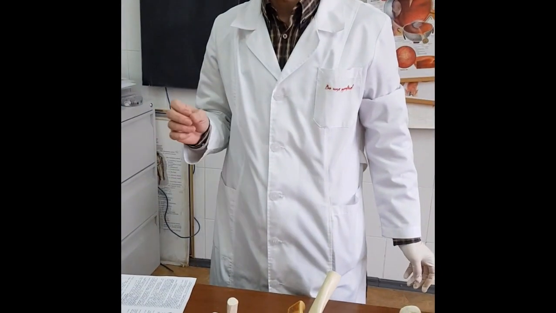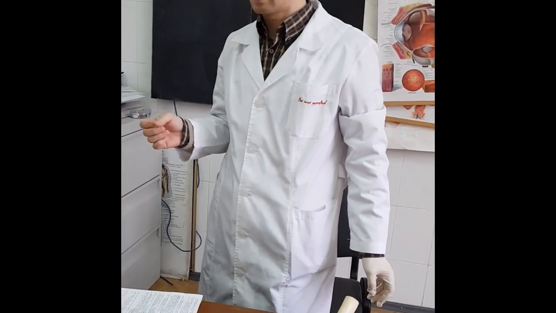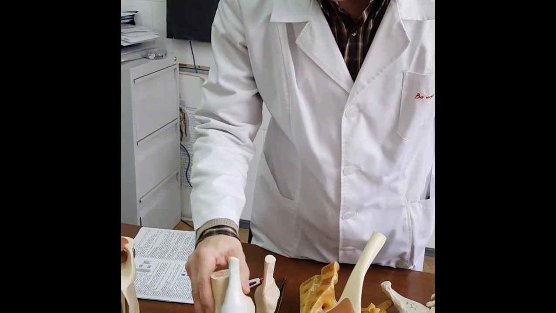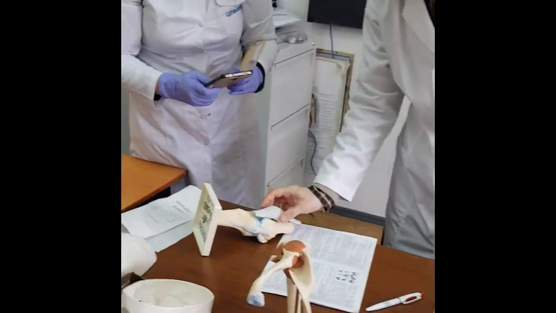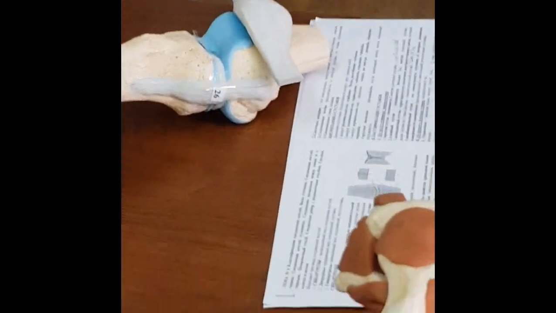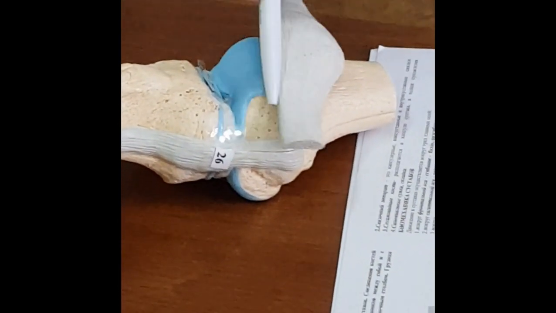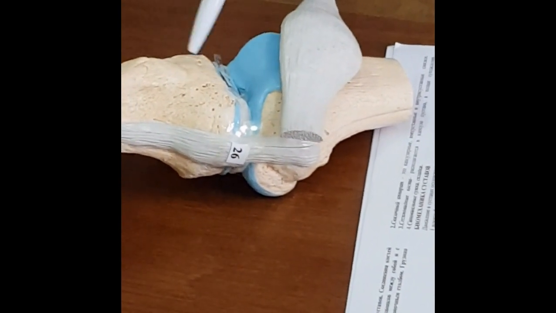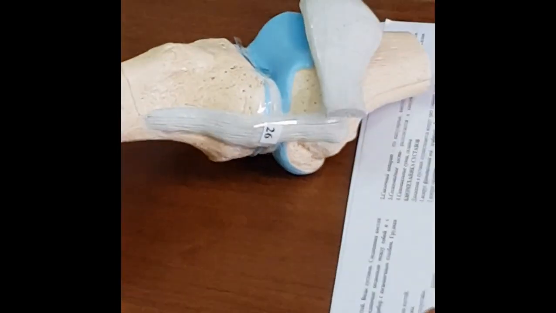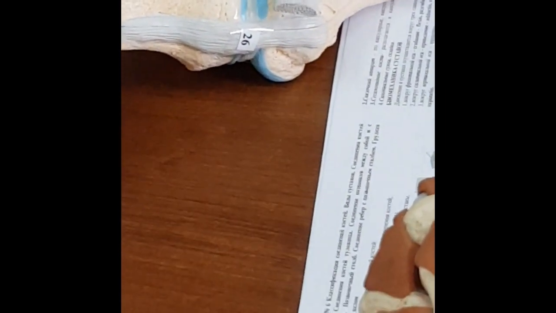The next type is the condylar type. Condylar type is easy to understand. If a bone has condyles, that is why it is a condylar joint. For example, the knee joint. The knee joint is a condylar joint. Why? Because we have the medial and lateral condyles of the femur and the same medial and lateral condyles of the tibia. Between them, a condylar joint. And it's also a complex joint. Why? Because inside there are two menisci, medial and lateral.